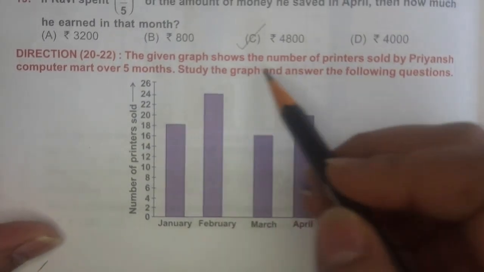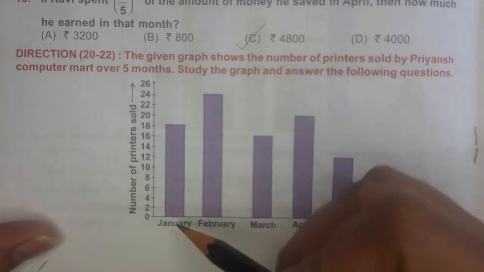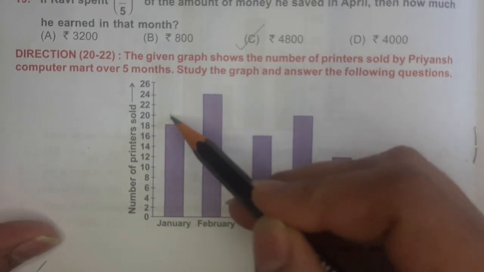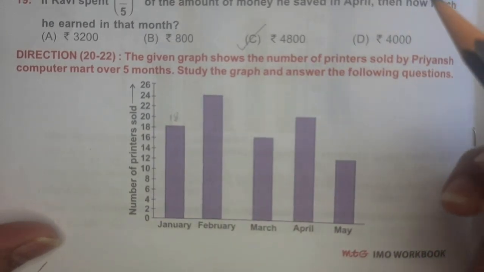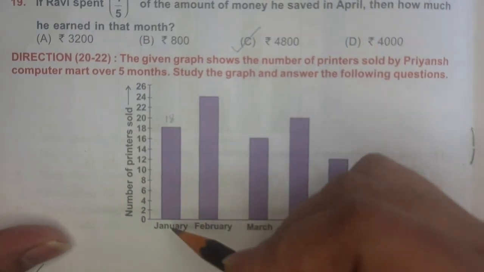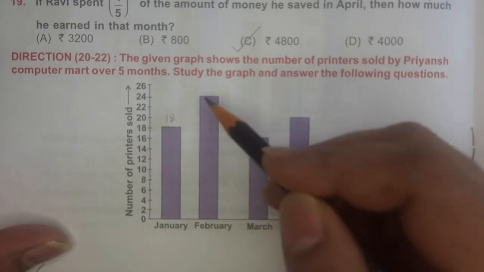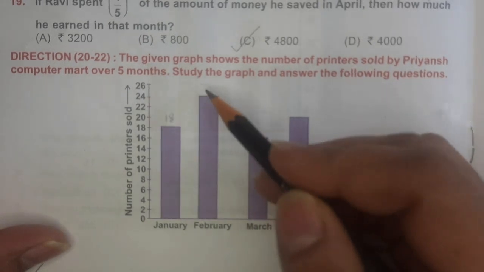First I'm going to study this graph. In January, they sold 18 units, which means 18 printers were sold in that particular month. Then in February it is 20.